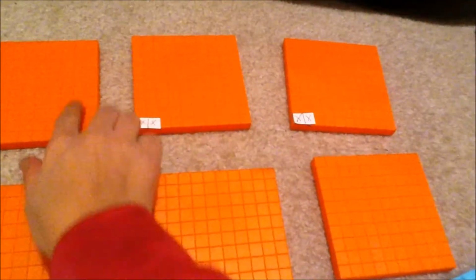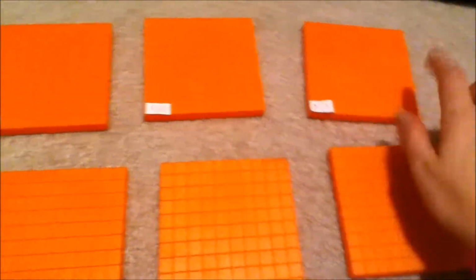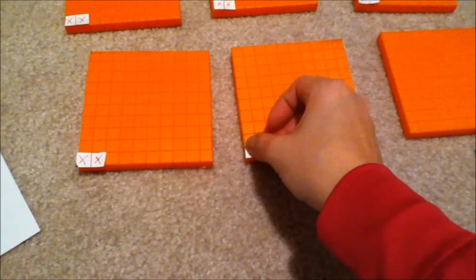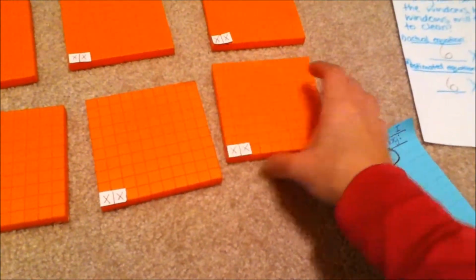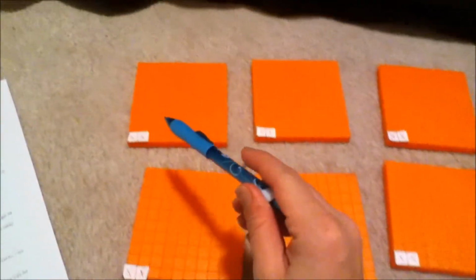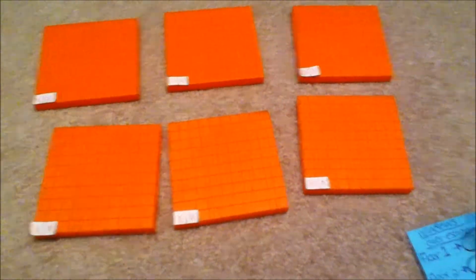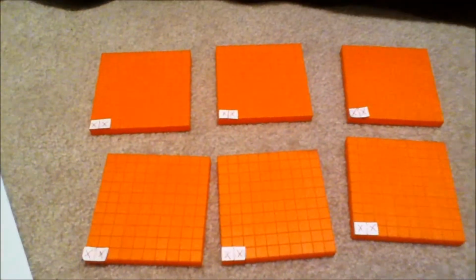So now floor 1 has 98 squares, floor 2 has 98 squares, floor 3 has 98 squares. Same with floor 4, floor 5, and floor 6. So now these blocks show my actual equation because there's 6 floors that each have 98 orange squares. So I could count all these orange squares and that would give me my answer. But now, of course, that would take a long time. I'm not going to go and count all these orange squares.